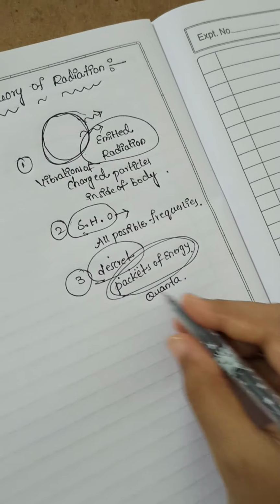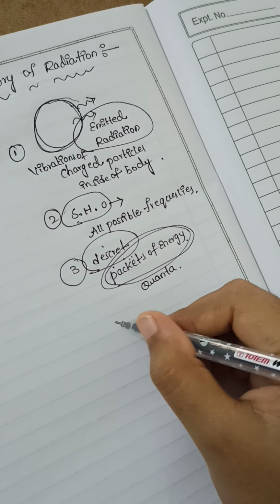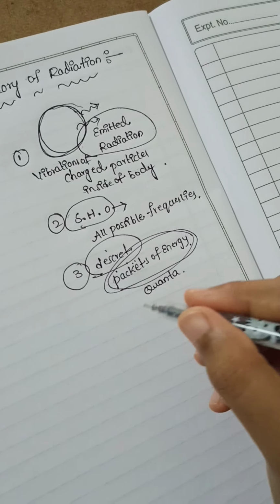Already I told you, for example, if you go to the shop and want to buy 4 eggs or 5 eggs, nobody can buy 0.5 egg or 1.5 egg.